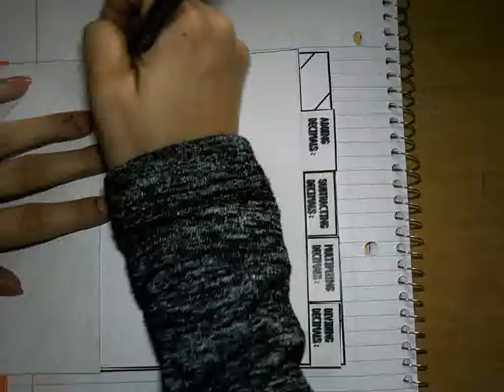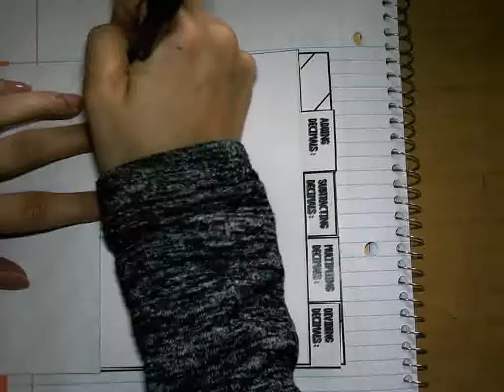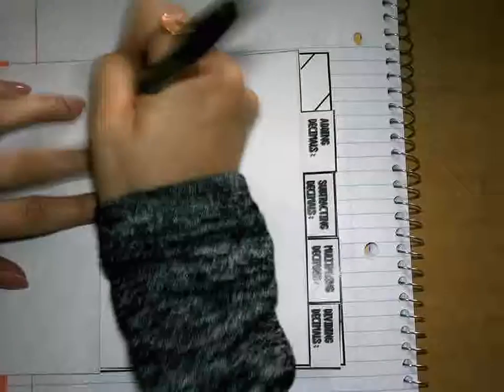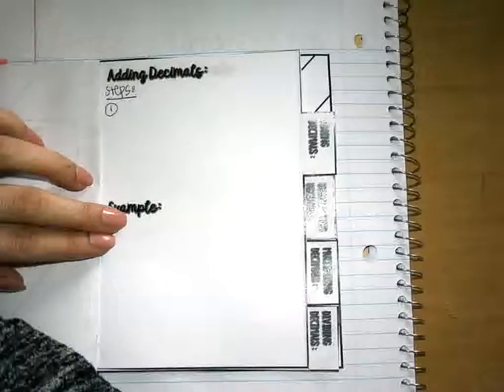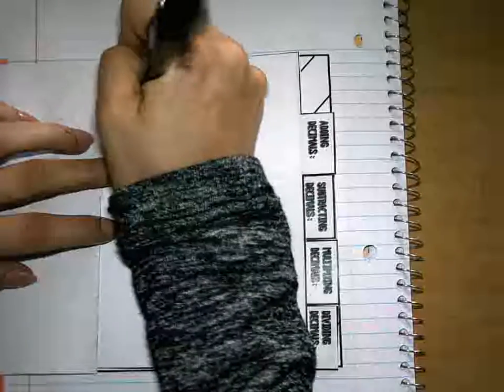Okay, I will have to bring down my decimal point. We'll write that down in just a minute. Ethan. You have to line up the decimals. Okay, so first things first. So these are kind of like our steps. Our first step that we have to do is we have to line up our decimals.